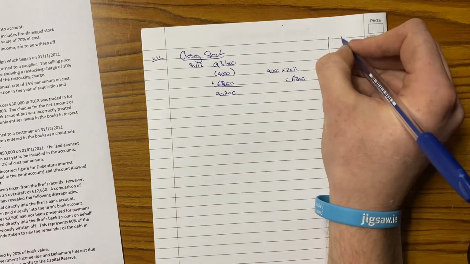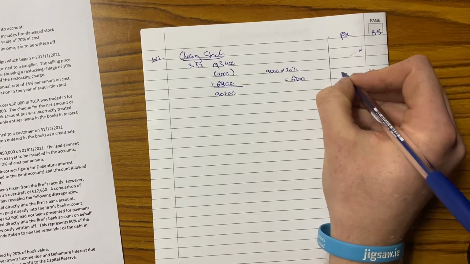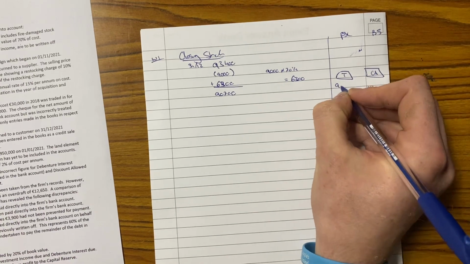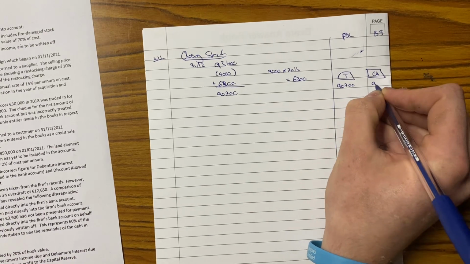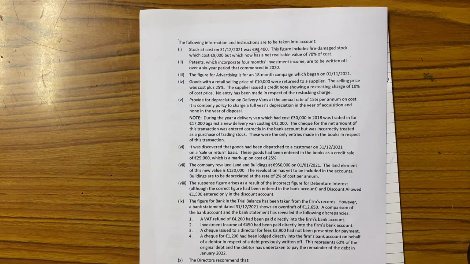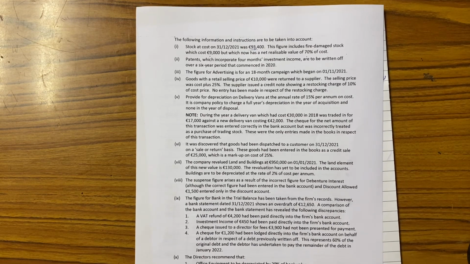Okay, where does that go? It simply goes to the profit and loss account, the trading account, and it goes to the balance sheet as a current asset. So 90,700. First working done and dusted, ideal. And we can move on to the second working. The second working in this case is going to be patents.